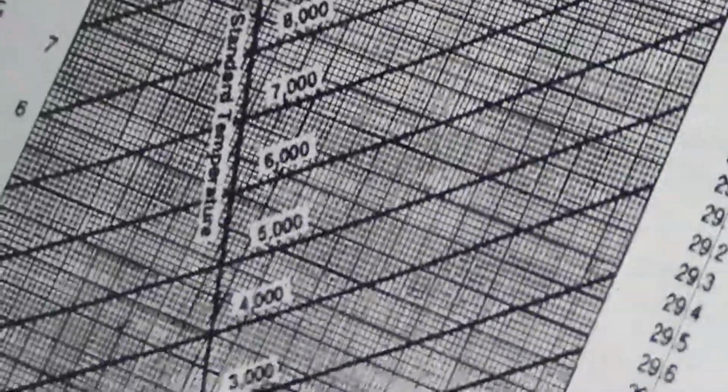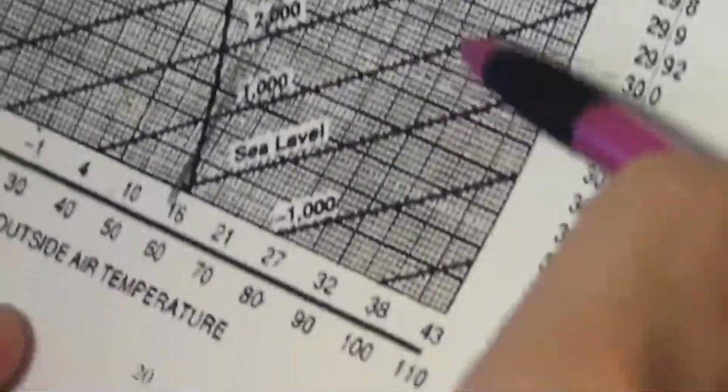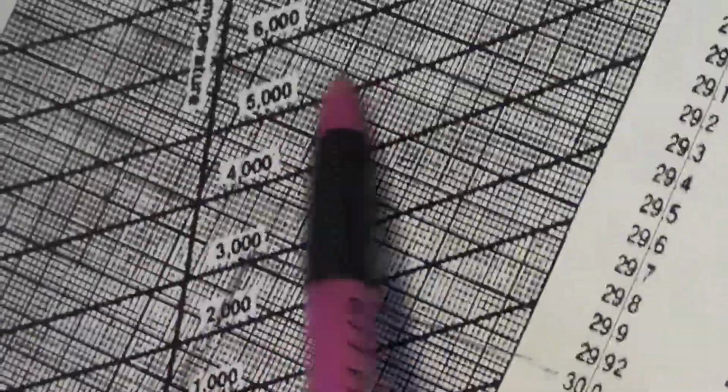Density altitude. Now we can use this chart, right? Where the pressure altitude was to get it. If I can find it again. So we figured out we're at 32, right? Which is right here. And you see this is pressure altitude.